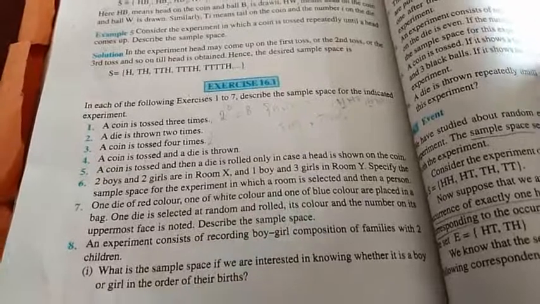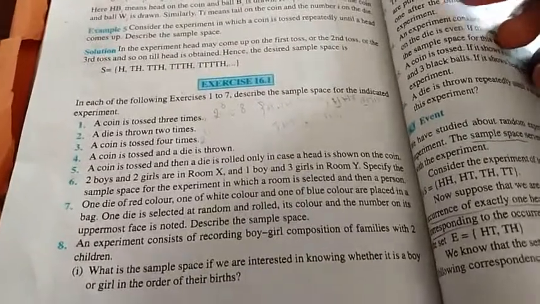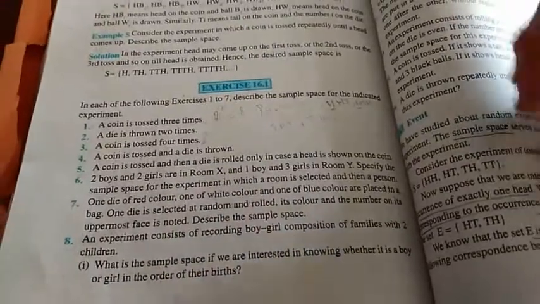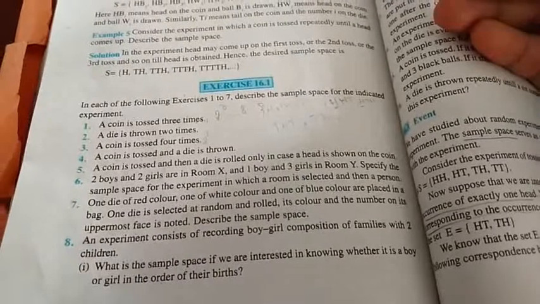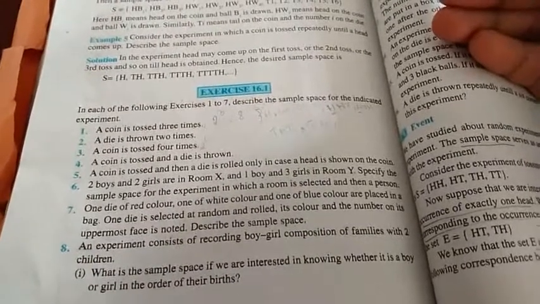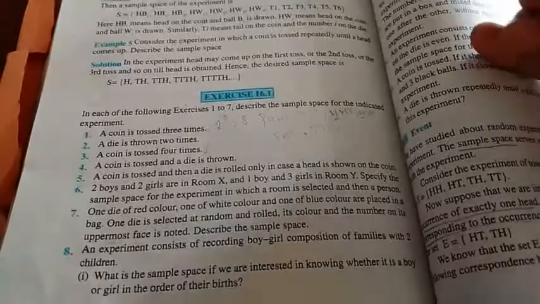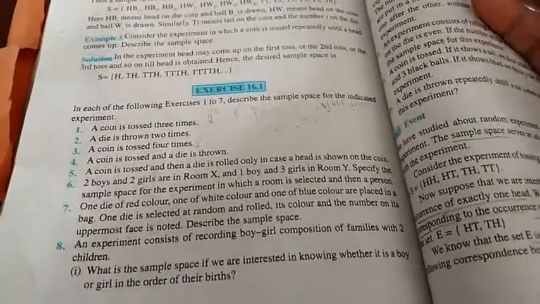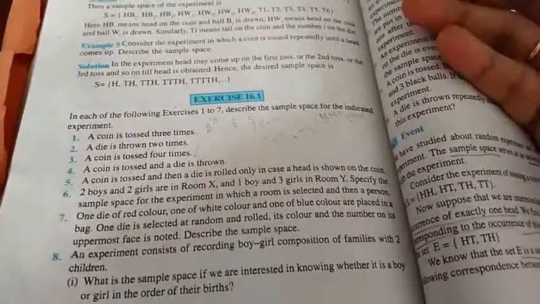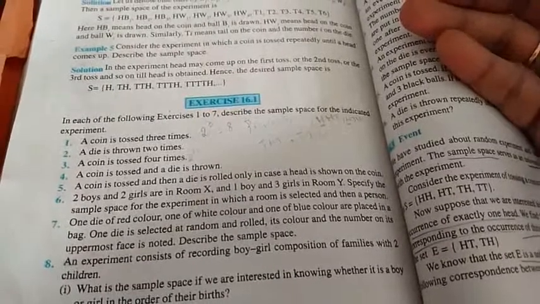Hello students, in today's class let us revise probability. So what are all the things we have learnt under this chapter? We know already, probability of an event is equal to number of favorable outcomes divided by total number of outcomes. You have to remember this. Probability of any event is equal to number of favorable outcomes divided by total number of outcomes.